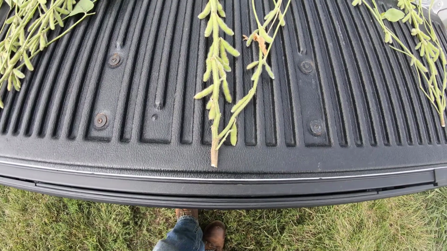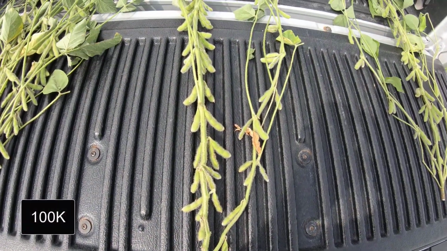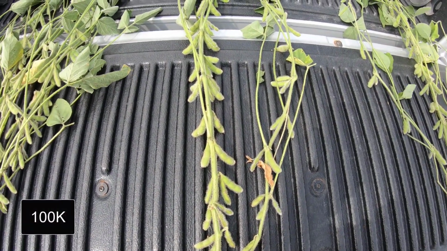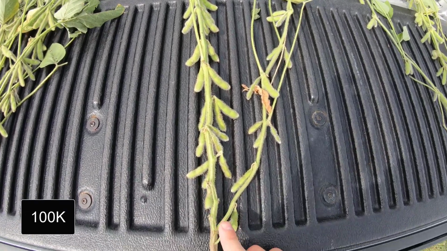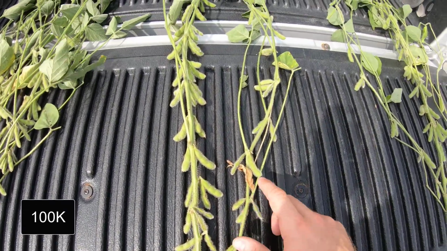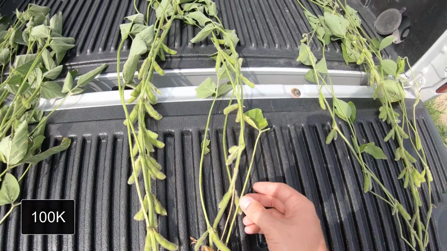Here is the plant pulled at 100,000, and you can see that it also has quite a bit of pods. It does have one other main branch coming off, not quite as many pods on that branch.